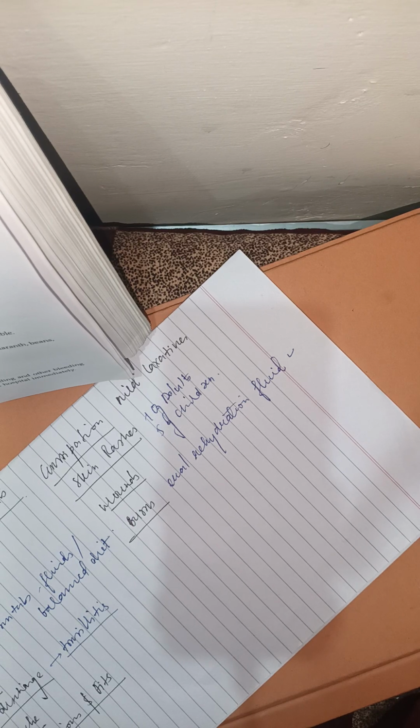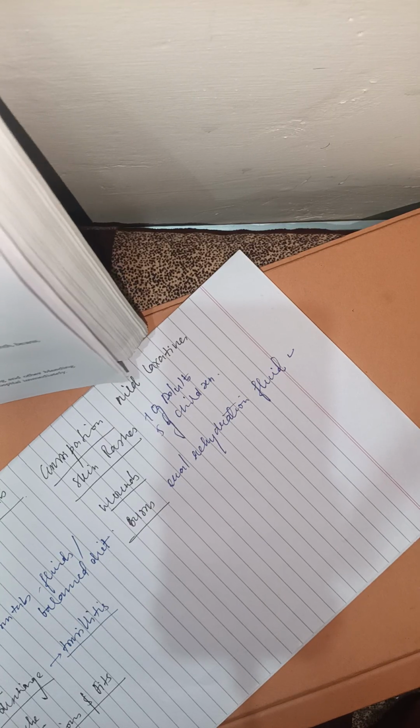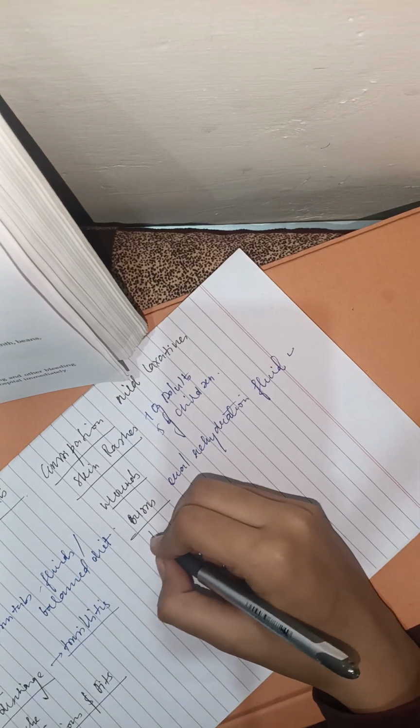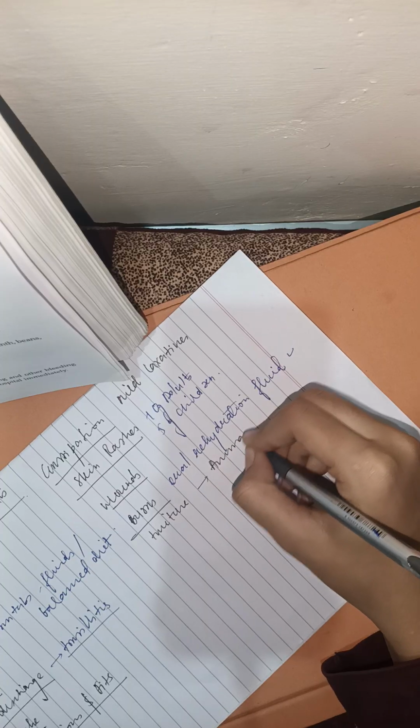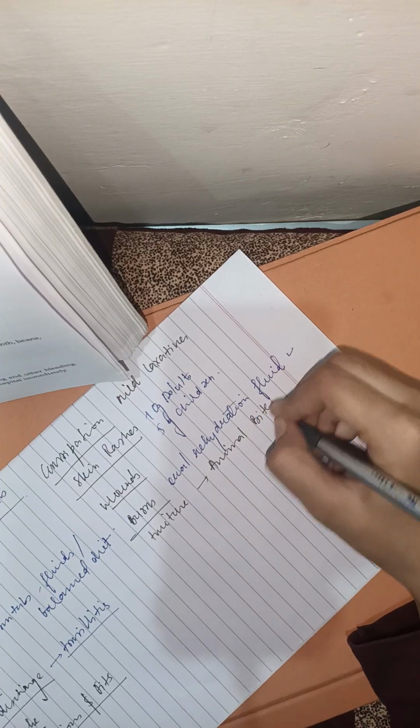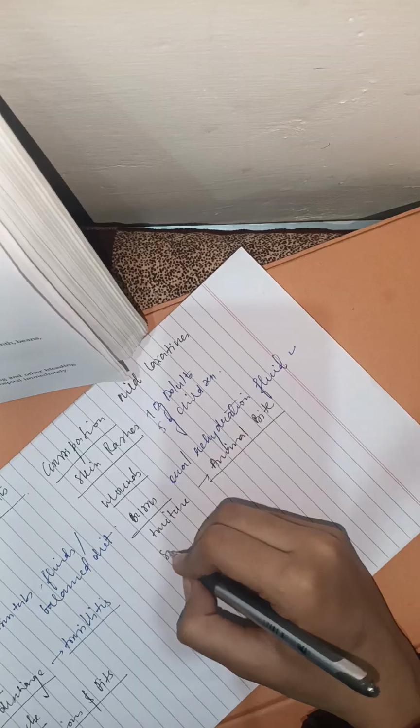Shift him to hospital. If non-poisonous, clean the wound with saline and water. Apply tincture and then refer to the hospital. Tincture for the animal bite. Then the snake bite.